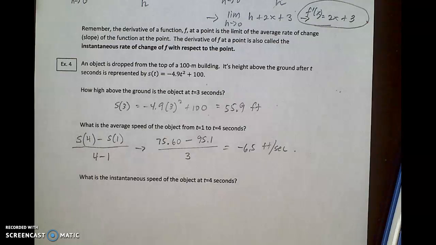So it makes sense that this value is negative. If this value were positive, something would be wrong, because we are dropping it from the top of the building, not throwing it up into the air.